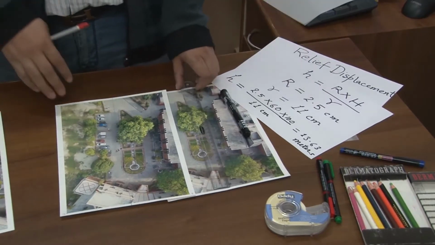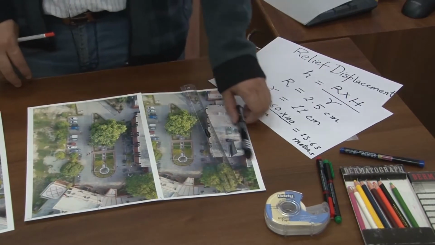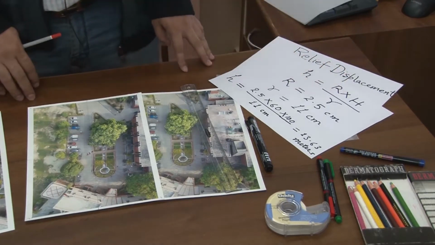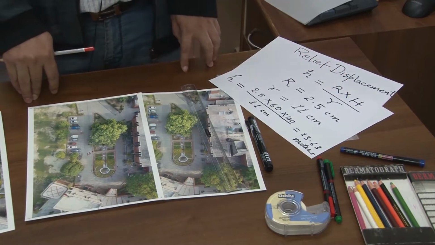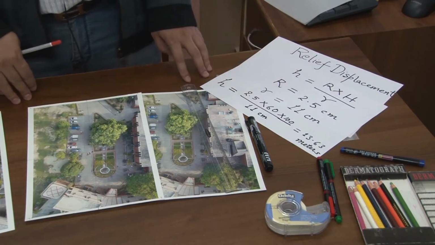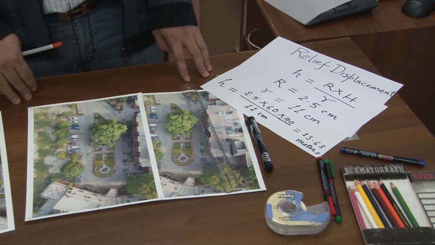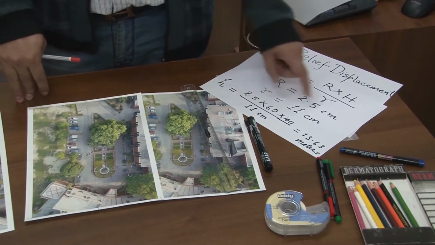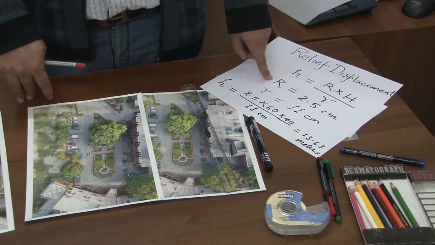The very easy method of calculating flying altitude is with the help of this formula, because in many cases we have photographs from some area, but we don't know the flying altitude, so we can calculate it by putting this information over here, okay.